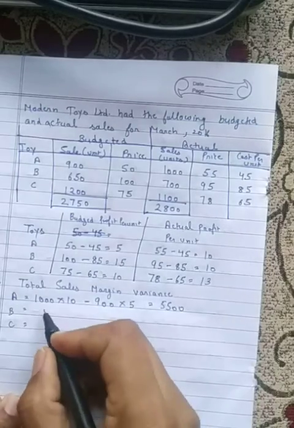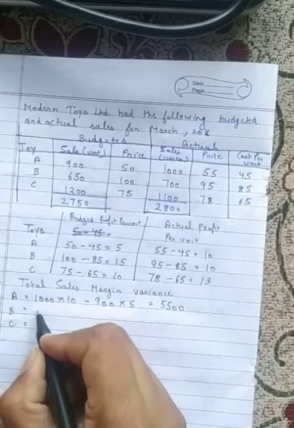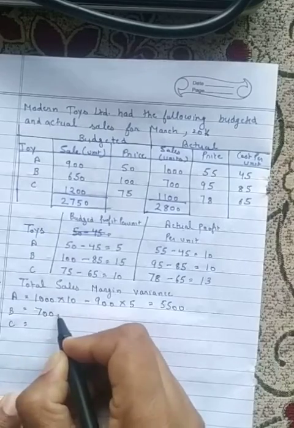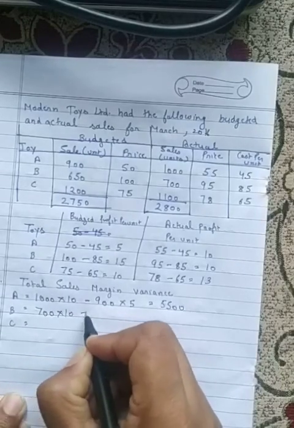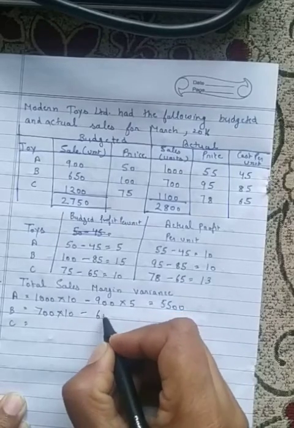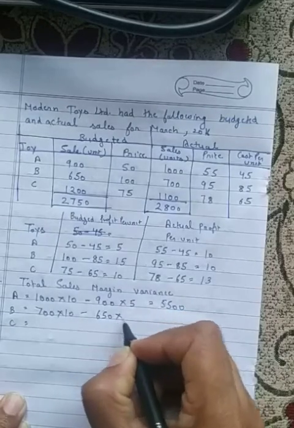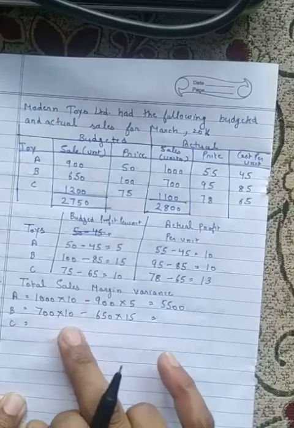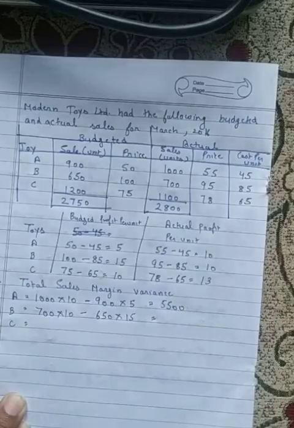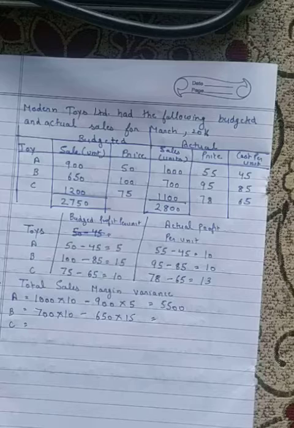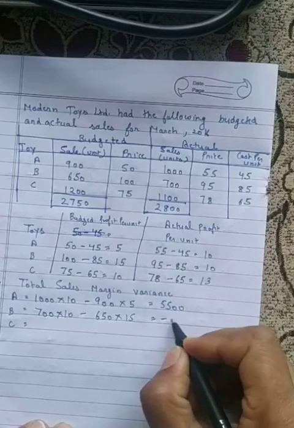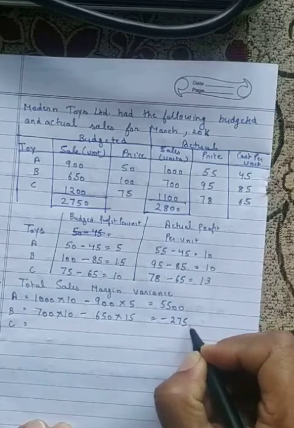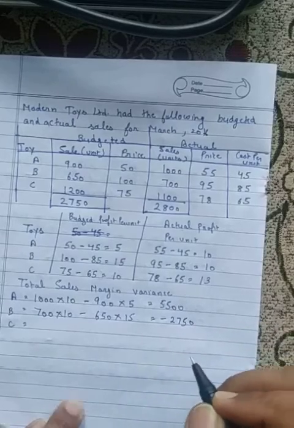Next B. Actual quantity of B is 700, profit 10, minus budgeted quantity 650, profit 15. 700 multiplied by 10 is 7,000. You will get minus 2750.